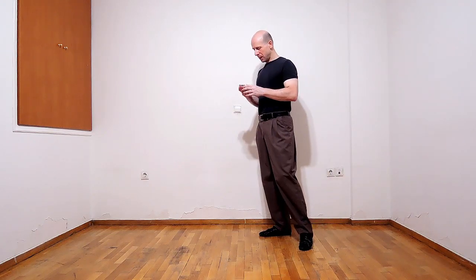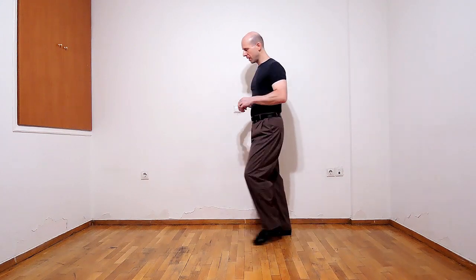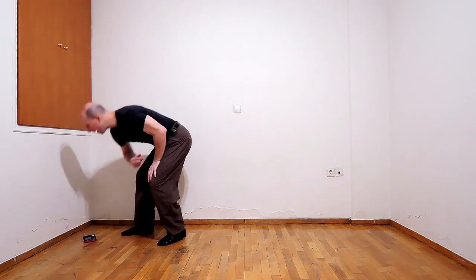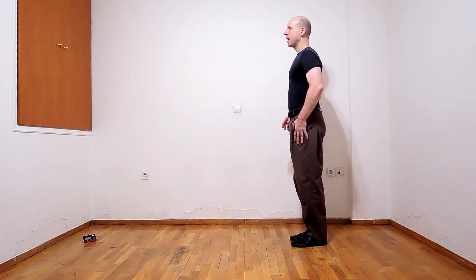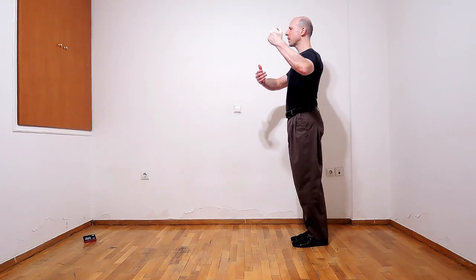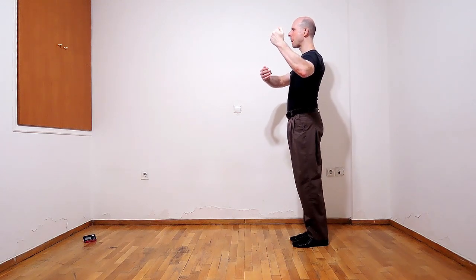Okay? So let's do it with the metronome again. I'll put it here. I will do it 8 times using the left leg as the active leg. Okay? So get ready and let's go.